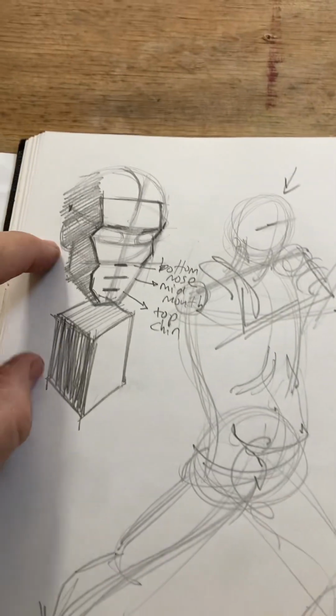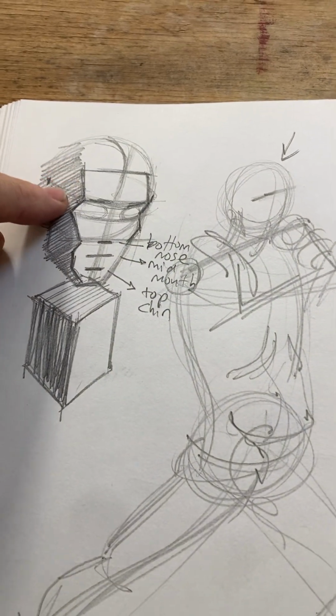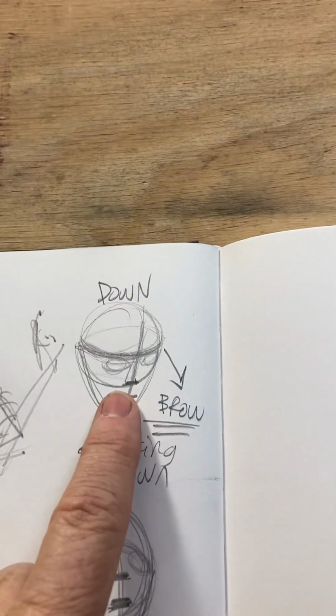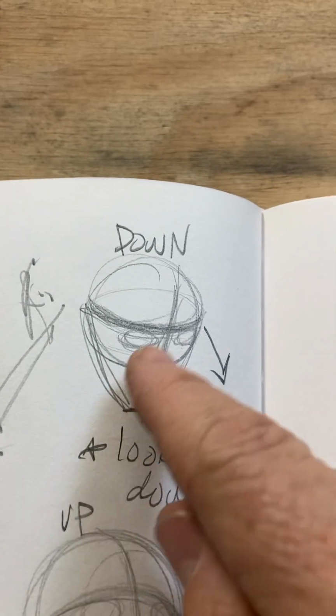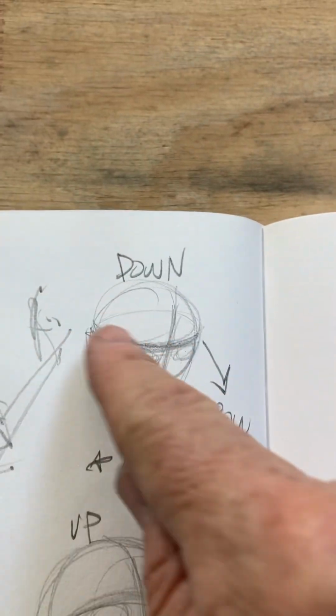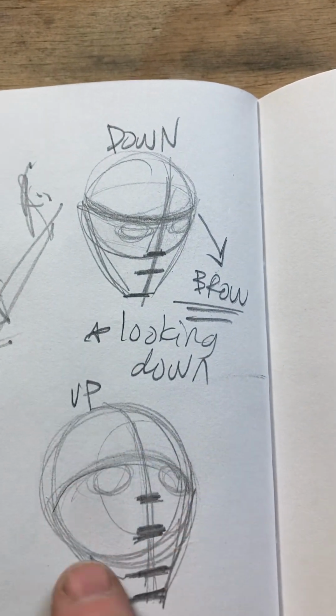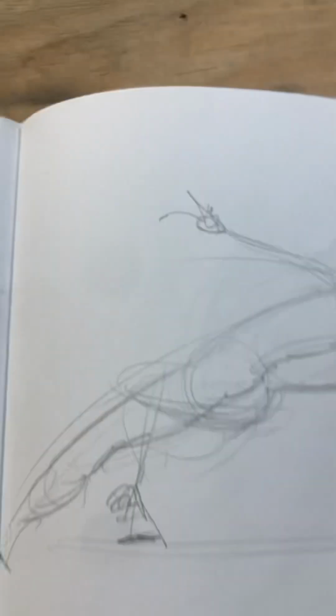timed. Here I was talking about shadow shapes and putting a line where there's the light and the shadow. How do we show that the person's looking down? We put a wrapping line going under. A wrapping line going over shows that the person's looking up. Another gesture drawing.